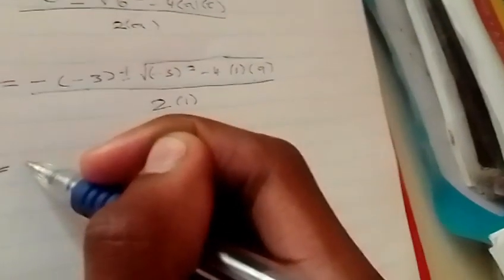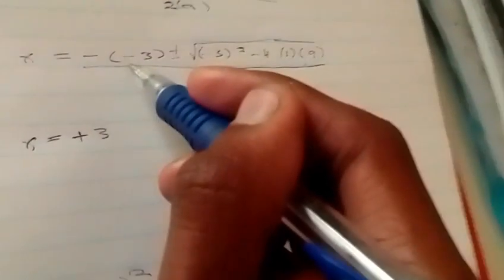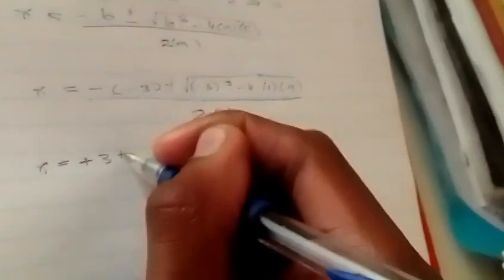Alright, now we need to solve here first. So it's going to be x equals positive 3, since a negative gives us a positive value, so it's plus 3 plus or minus the square root of negative 27, all divided by 2.